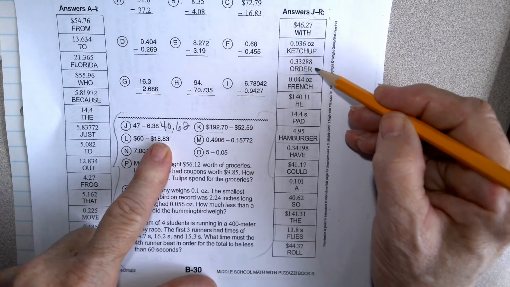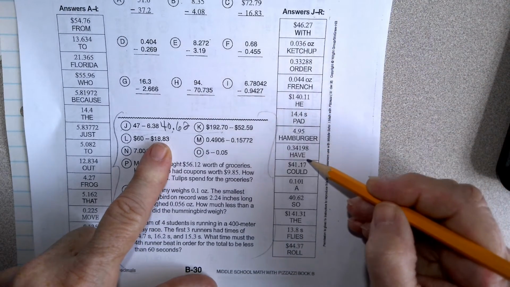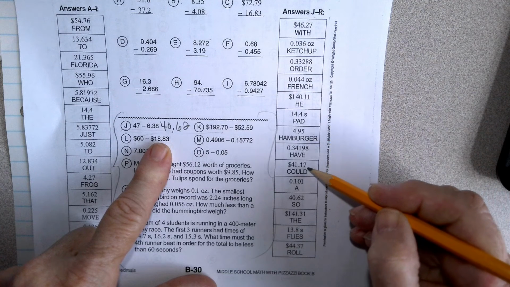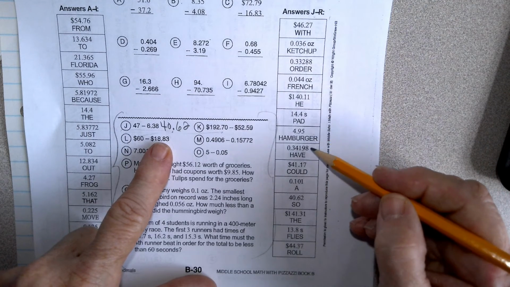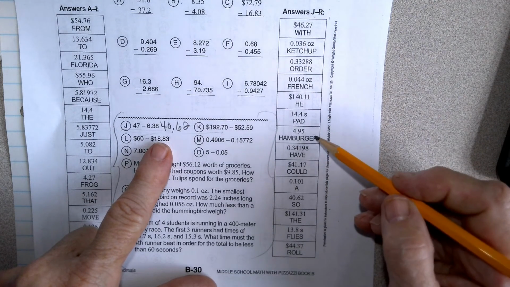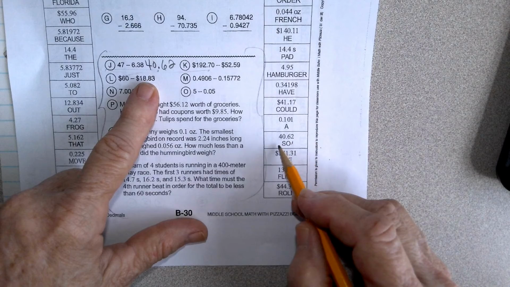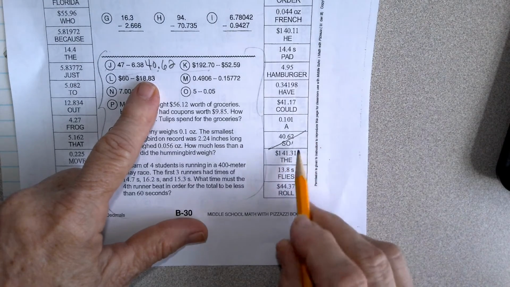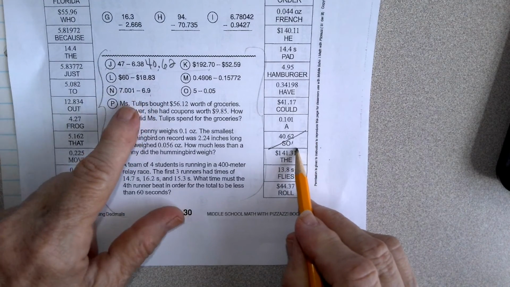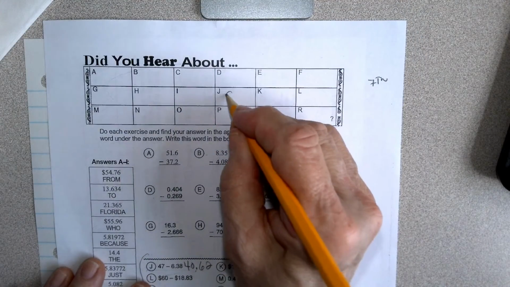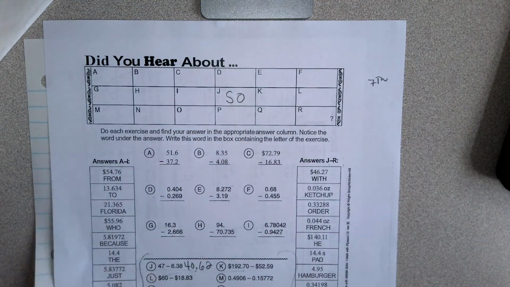So where's that answer? 40. Did I pass it? No, it's a different answer. That's for the O. 40 points. Where is 40? Oh, right here it is. So where the letter J is, put one line through it, and you'll put that word. Okay, you want to do the puzzle.